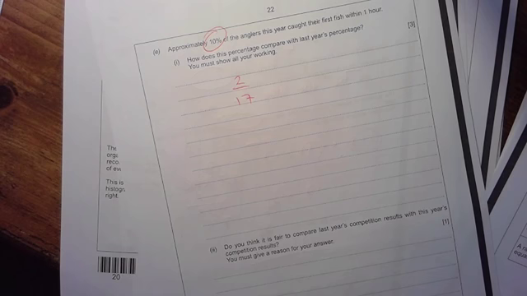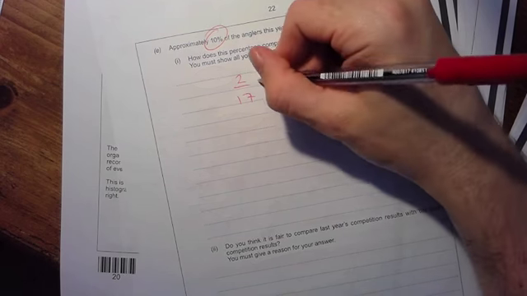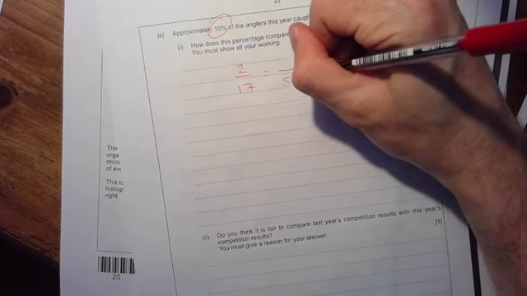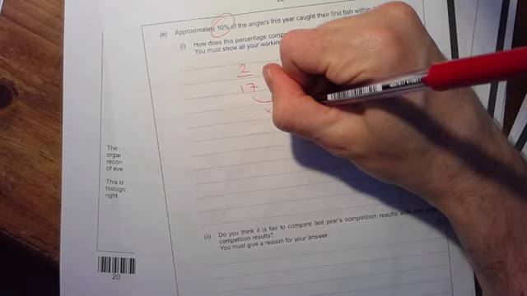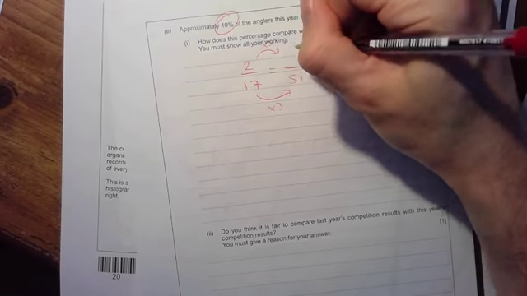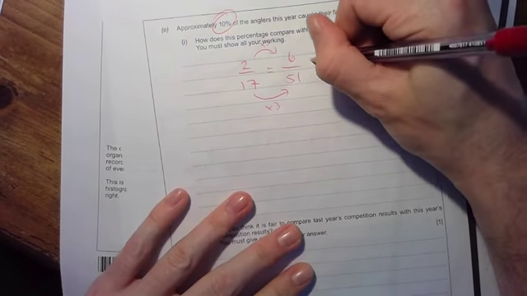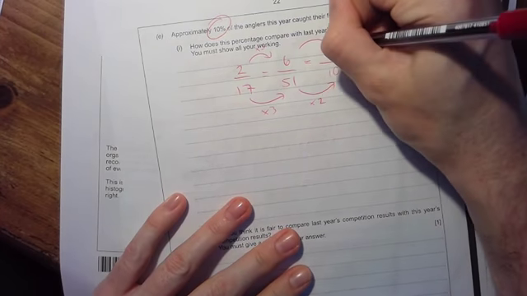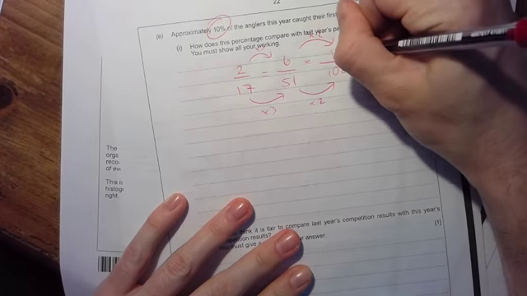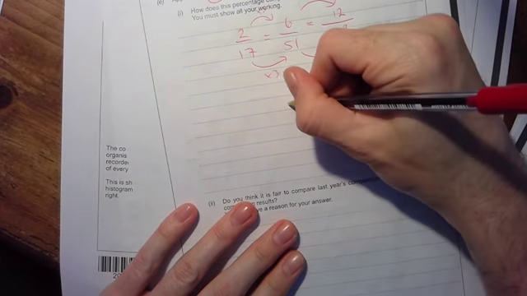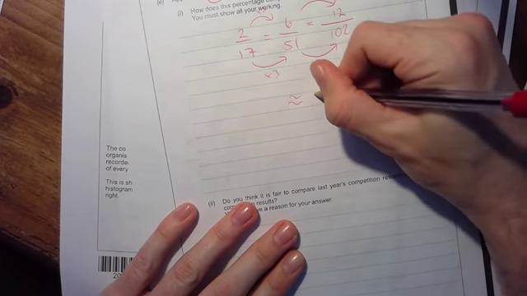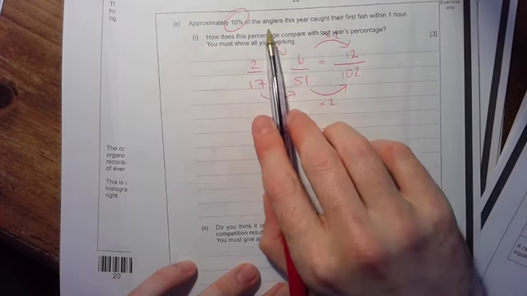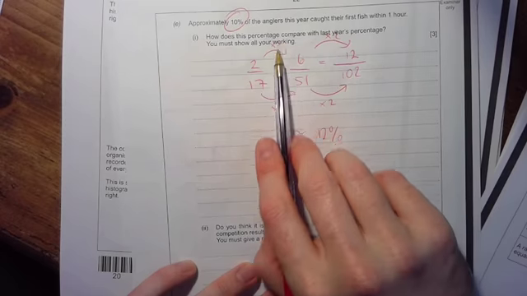So what's the best way to do this? Okay, well, you know when we times it by 3, we found out that it was out of 51. We times that by 3, so we times this by 3. Now out of 51, if I double that, I get out of 102, which admittedly isn't 100, but it's very close. And that would be 12 out of 102. So I'd say this is approximately 12%. Okay, and what does it say? It says approximately 10% of the anglers caught their fish. How does it compare? You must show your working.